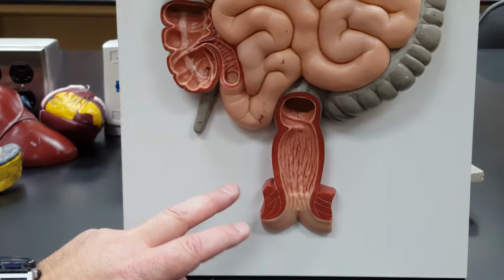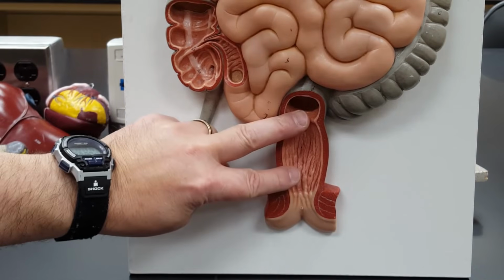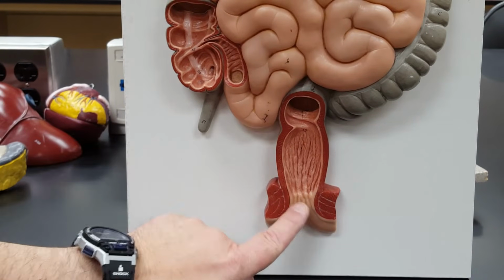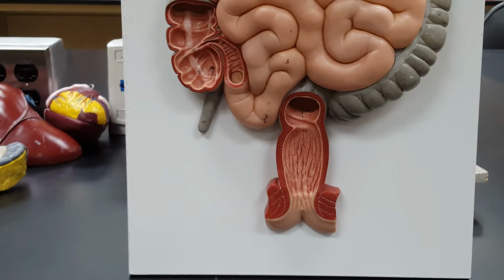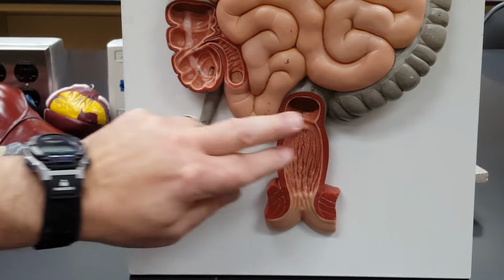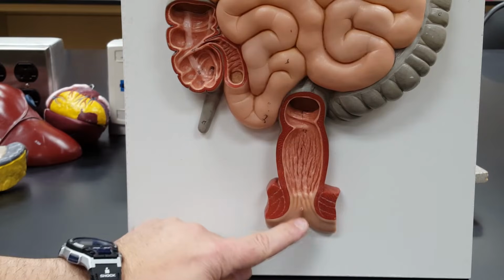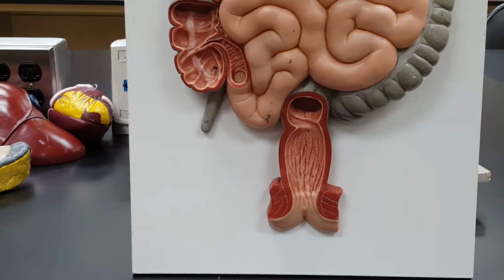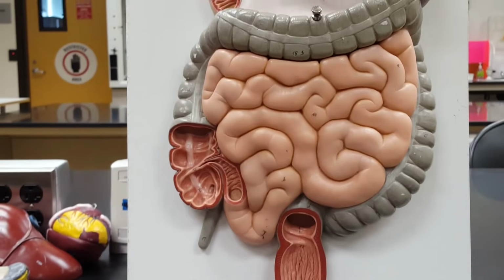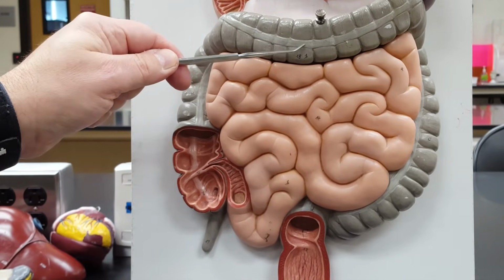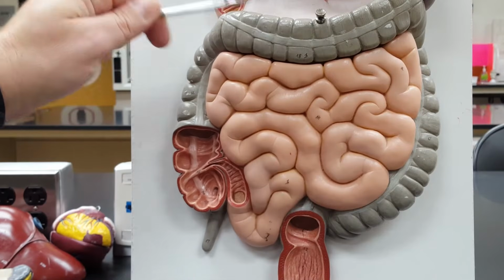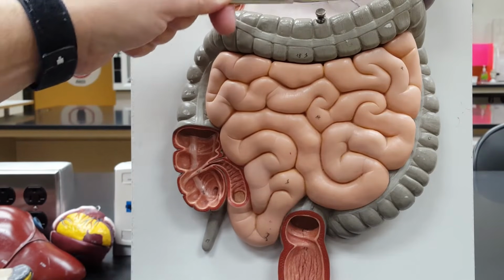between my fingers right here, and the anal canal right there, a little easier to see. Rectum, anal canal. I can also see on this large intestine the teniae coli right there and all of these haustra.